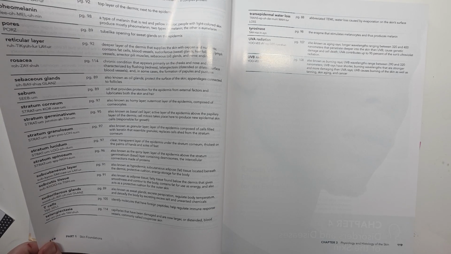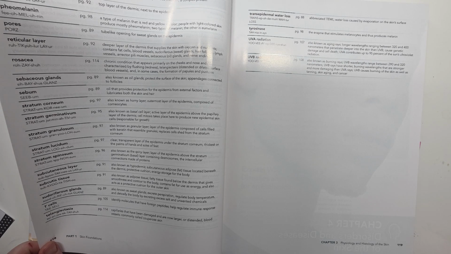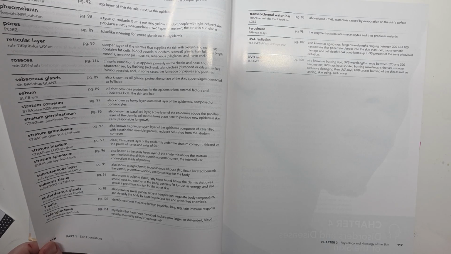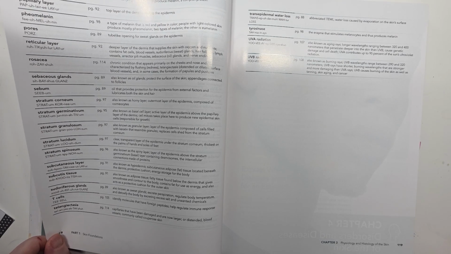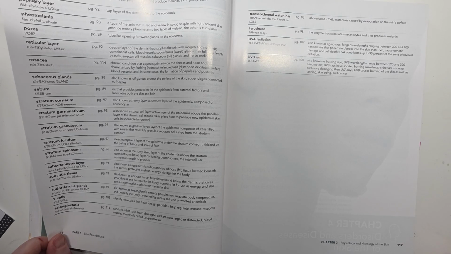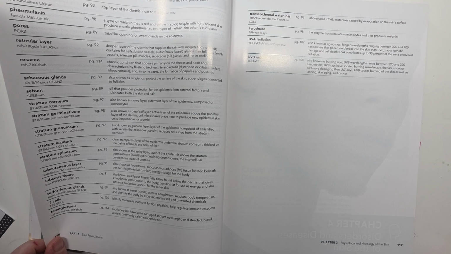Capillaries that have been damaged and are now larger or distended. Blood vessels commonly called Couperose skin. Transepidermal water loss, abbreviated TEWL. Water loss caused by evaporation on the skin surface.